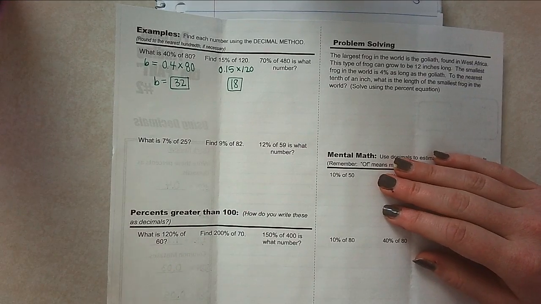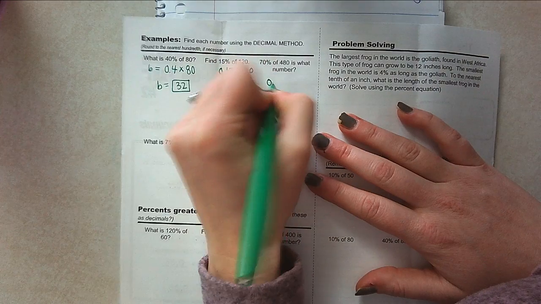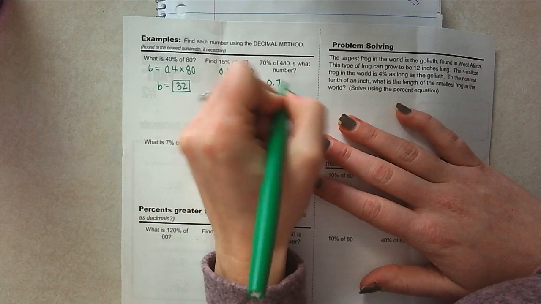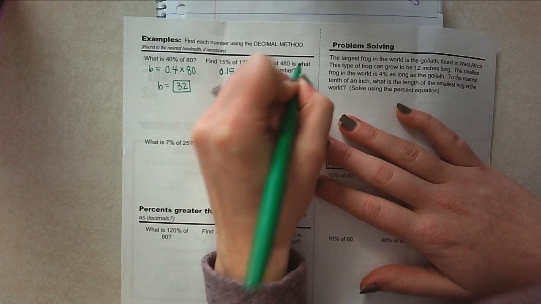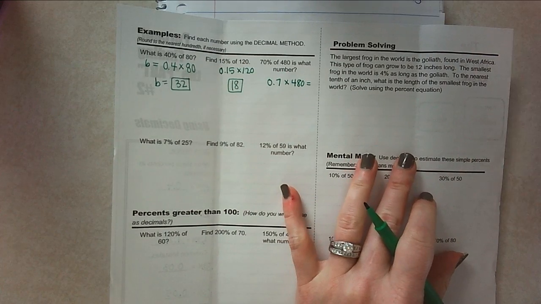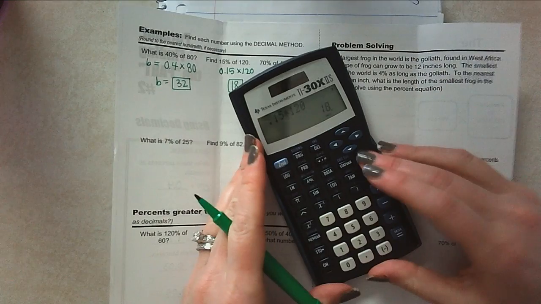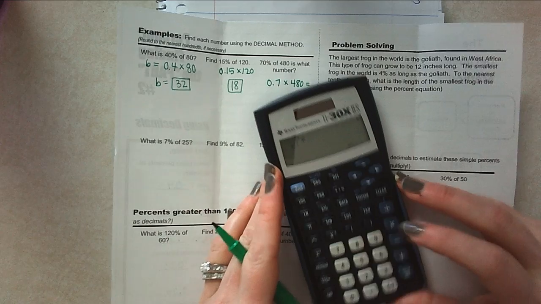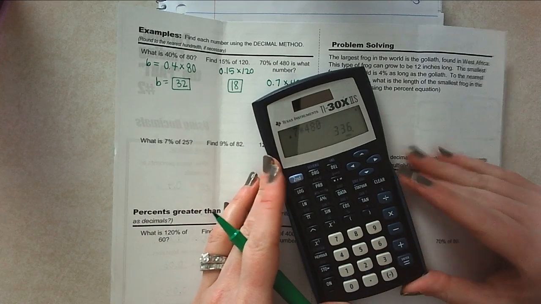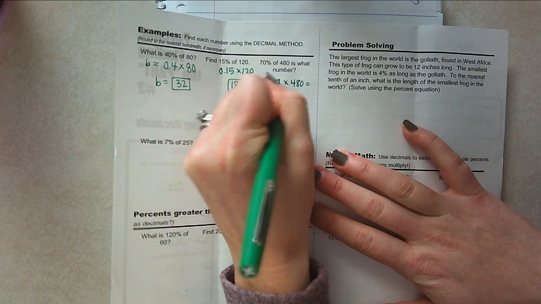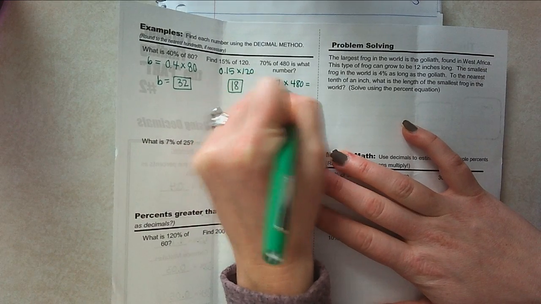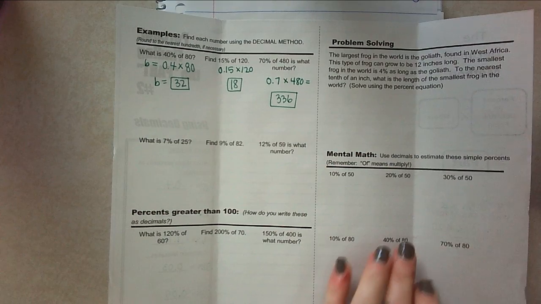Let's do one more here together. 70% as a decimal is 7/10ths. Of means multiply 480 equals what number? Is means equals, we're not sure. So 7/10ths times 480, and when I do that I get 336 as my answer.